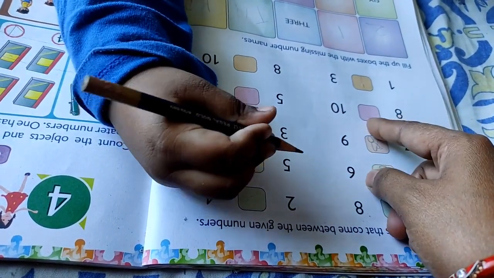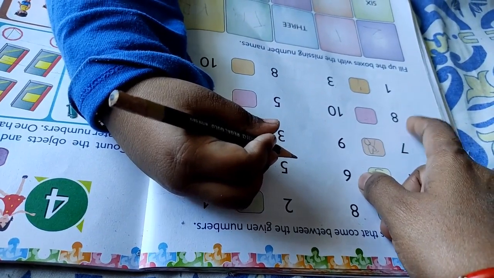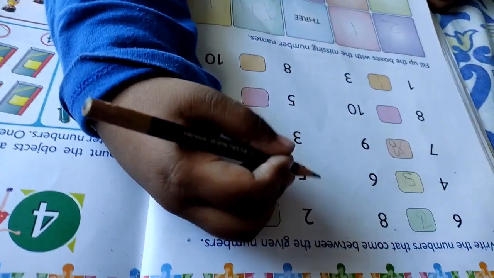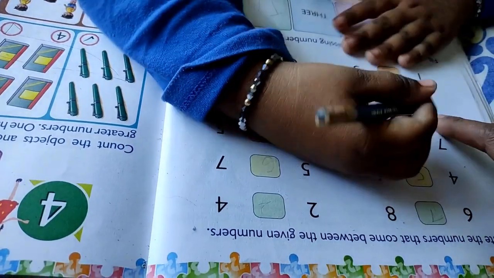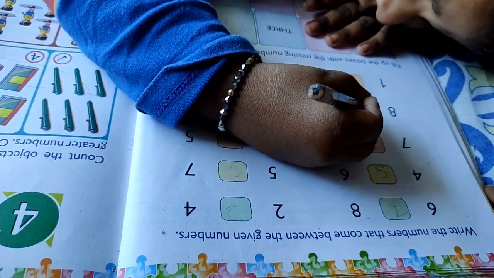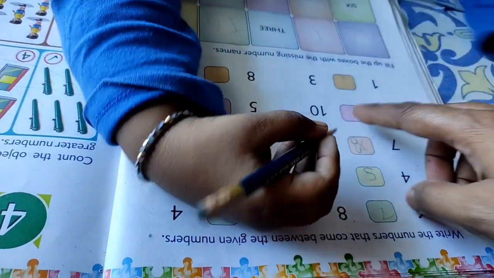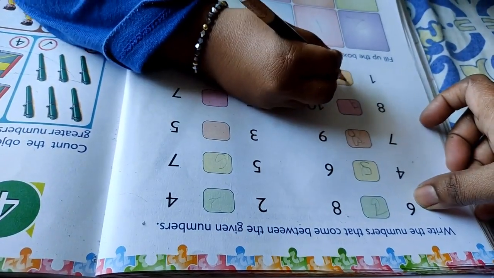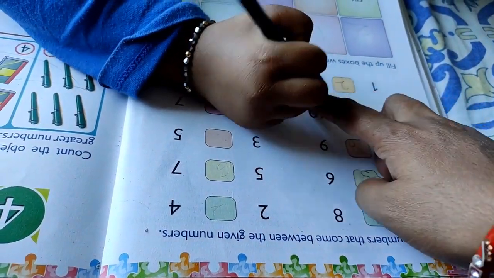And 8 after? 9. Yeah, write 9. 8, 9 and 10. Okay. 10. 1 after, 2. 1, 2, 3. Okay. That is a between number.